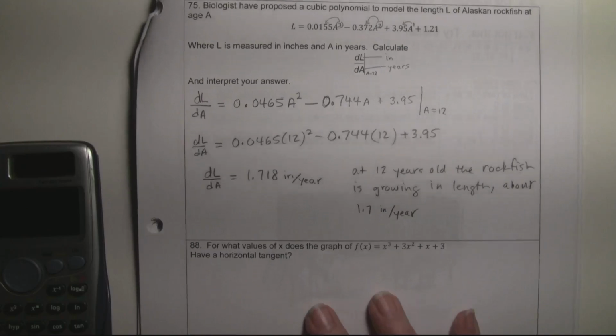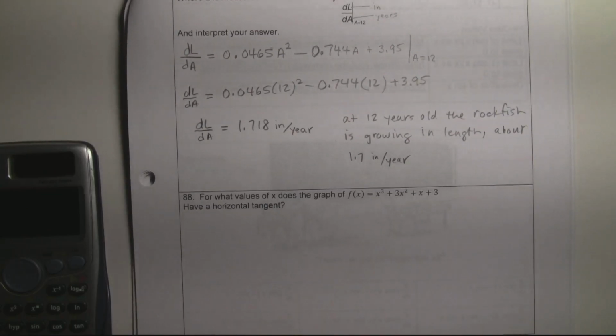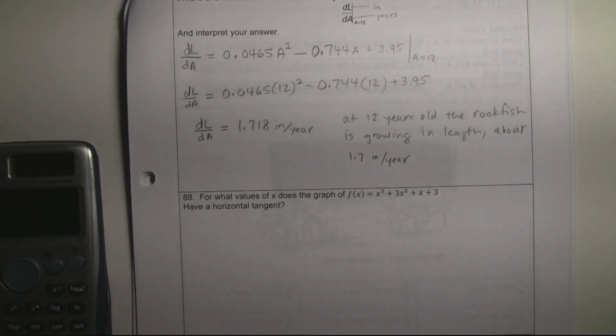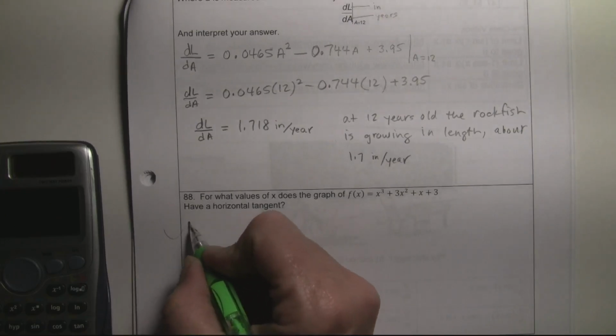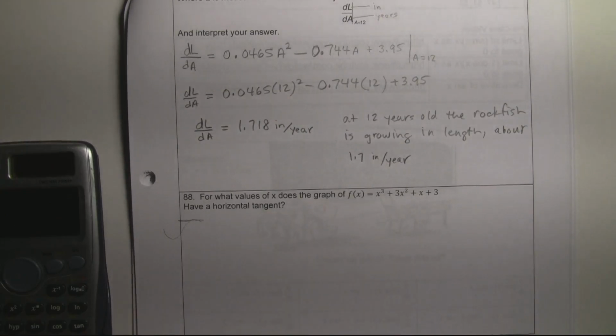Okay, so 88 says, for what value of x does the graph of f of x equals that have a horizontal tangent? We talked about this in class, I'm sure. Horizontal tangent means that you have your curve coming along and it has a horizontal tangent, right?